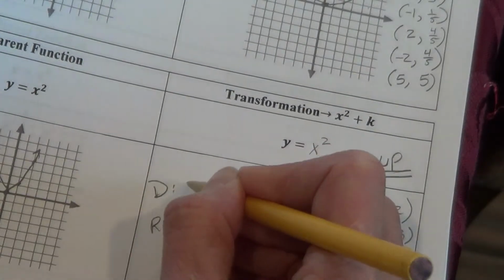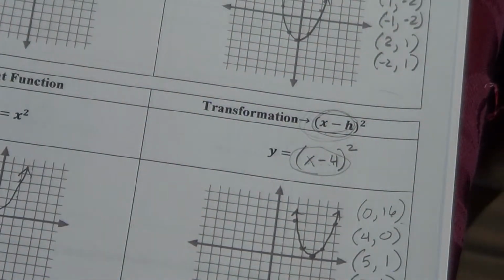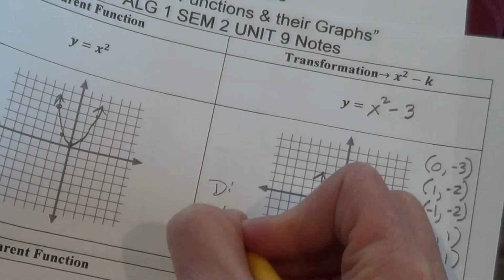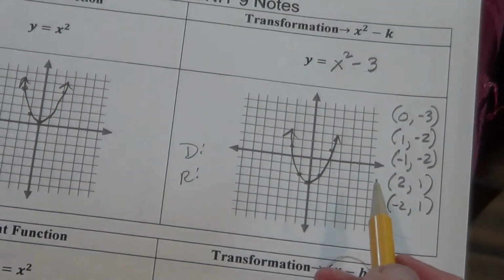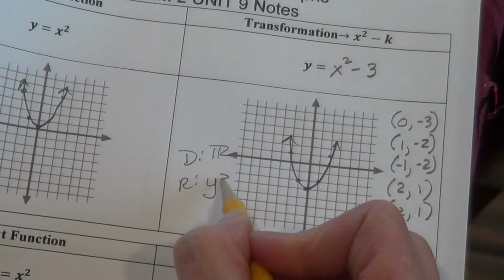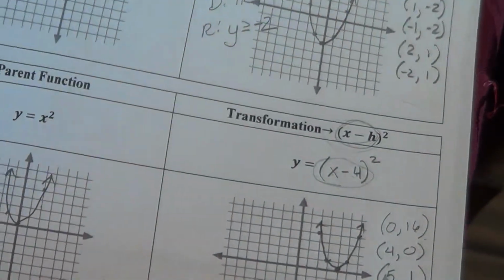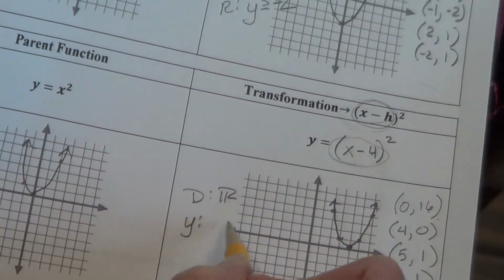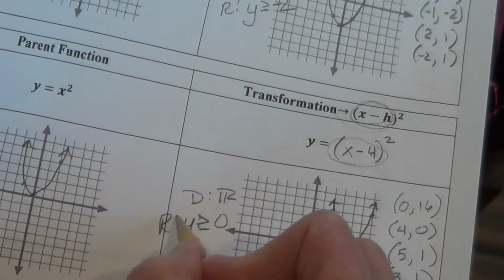The domain is still all real numbers because it can go to the left and right as far as it wants. Okay, on page 6, go ahead and fill in this domain and range, and let's see if you have it right. Pause the video. The domain is all real numbers, but the range is y is greater than or equal to -2. Okay? On this one, domain, all real numbers, y is greater than or equal to 0. And again, that's the range.